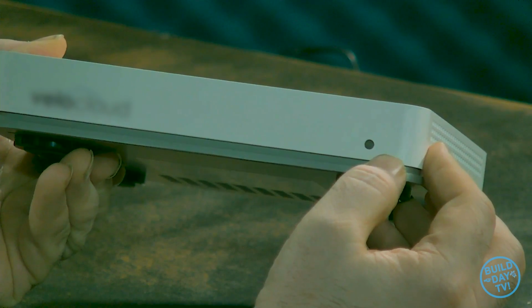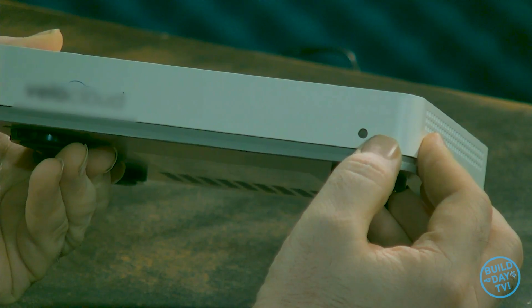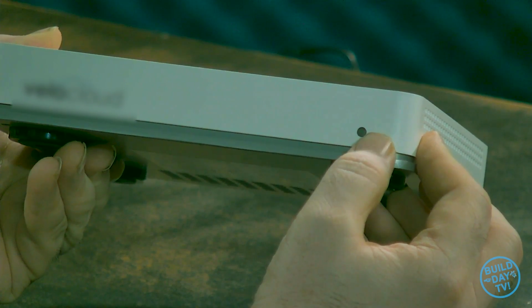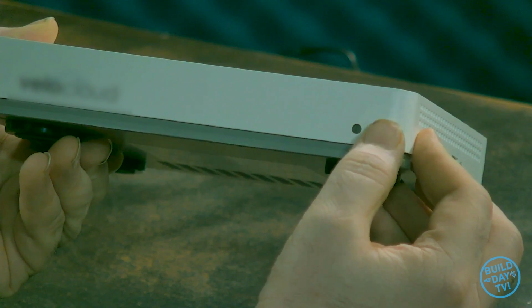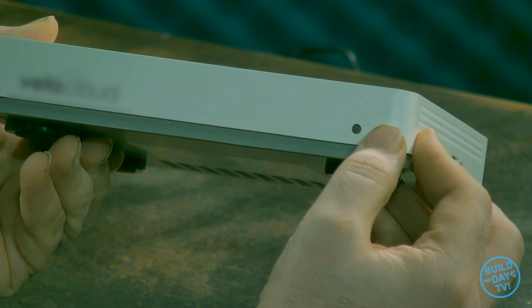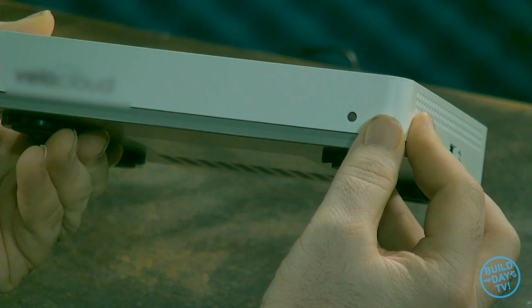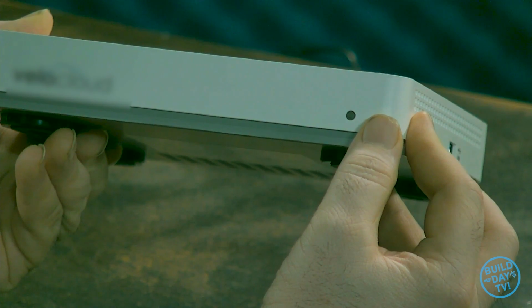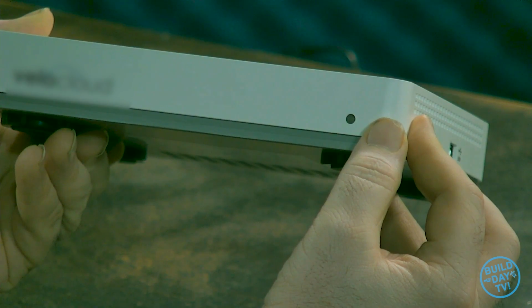Right here, as you see, this is the indicator light, which will basically tell you if things are working or not. You want it to be green, it will be activated at that point. Red is no active WAN connection. Yellow is an internet connection, but the device has not been activated. And blue is the device is functioning in a standby high availability configuration.